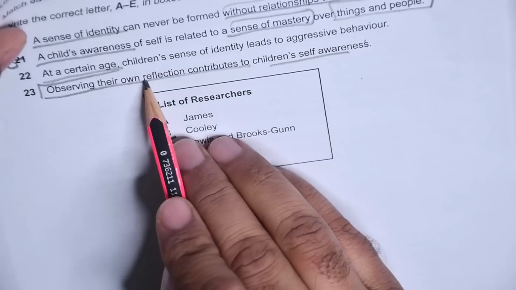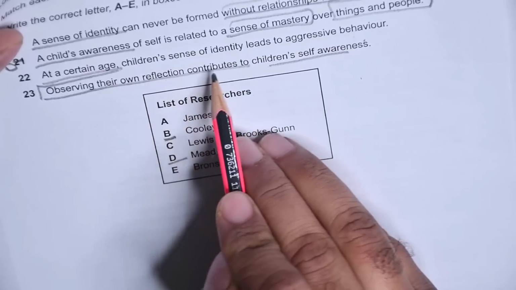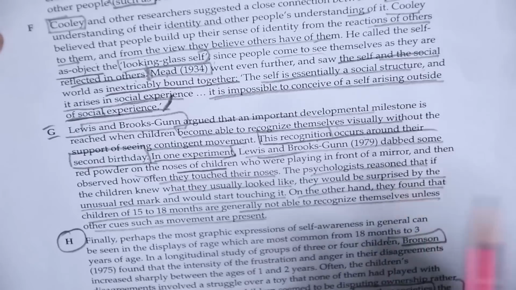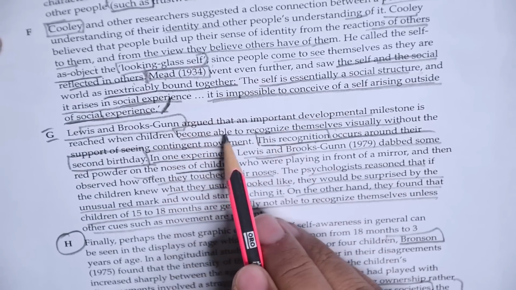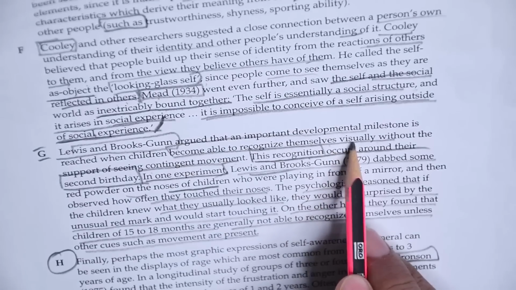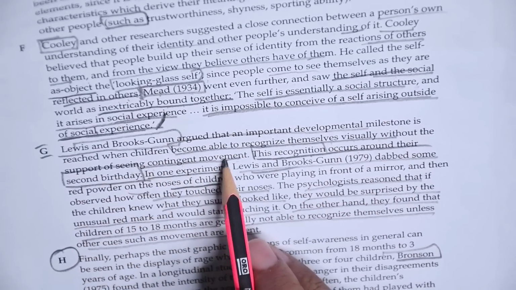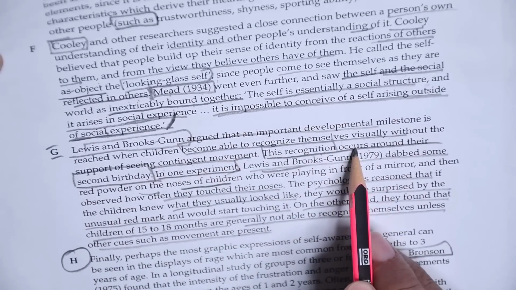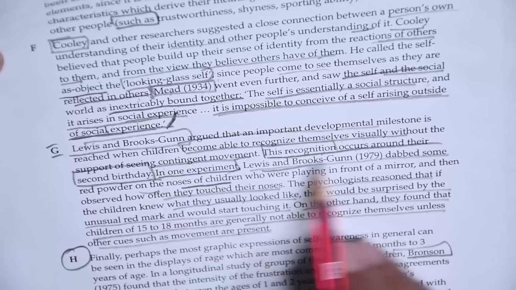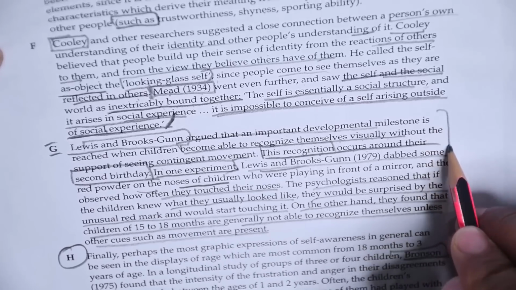Okay, observing their own reflection contributes to children's self-awareness. That's right. So for that they are saying children become able to recognize themselves visually without the support of seeing contingent movement. This recognition occurs around their second birthday, and then he talks about this experiment.